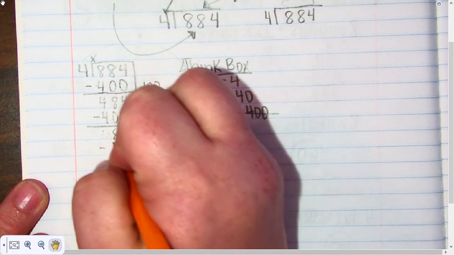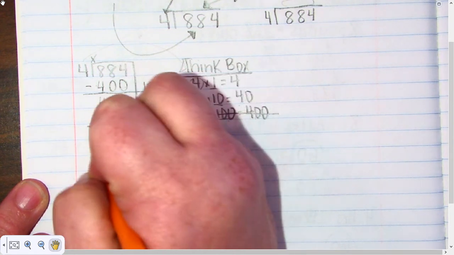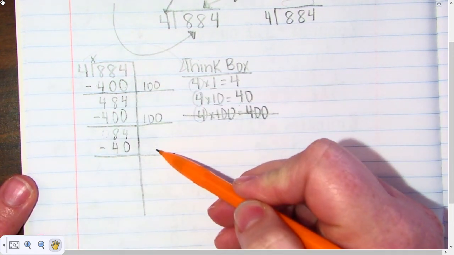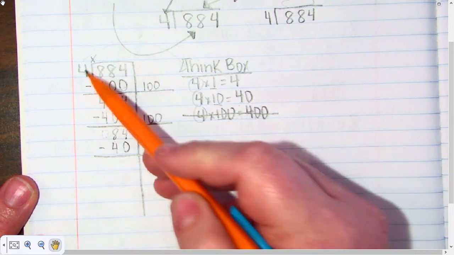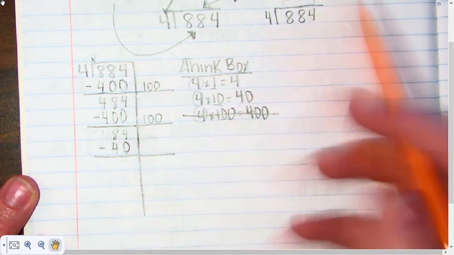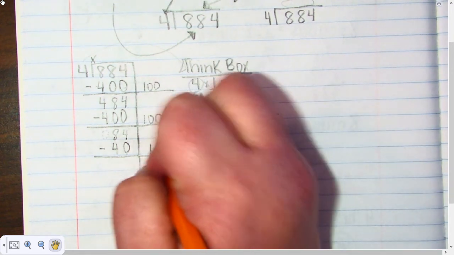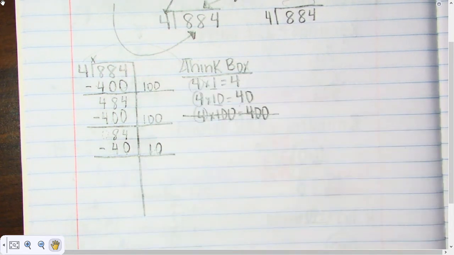So we can subtract 84 minus 40. To get the digit that goes here, we have to think, what did we multiply 4 by to get 40? And if you go back to our think box, you can see that that is 10. So we're keeping track of our partial quotients over here on the side.